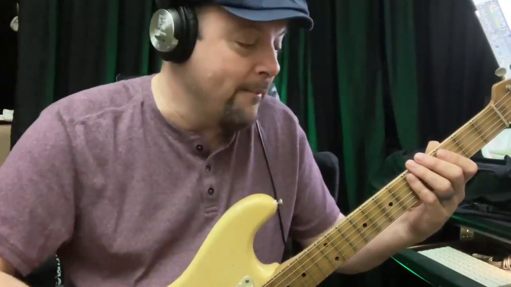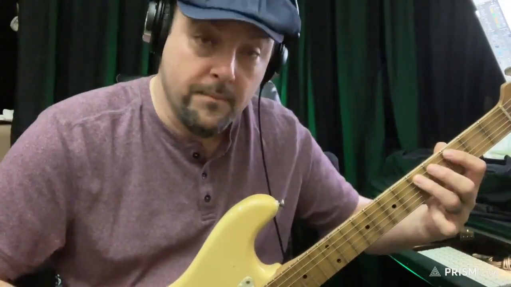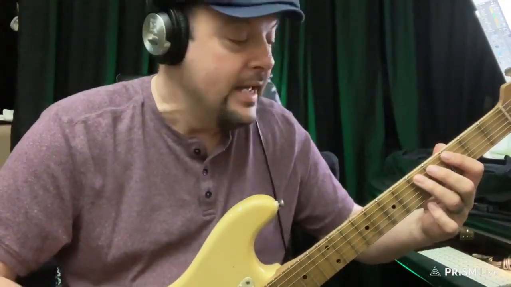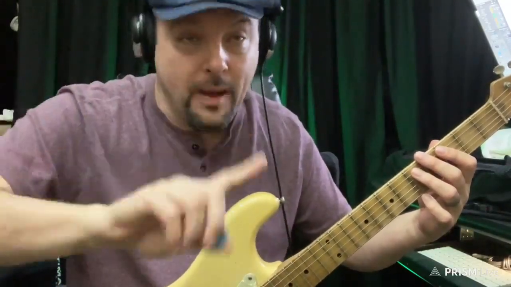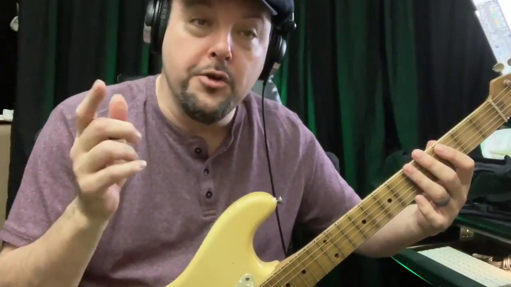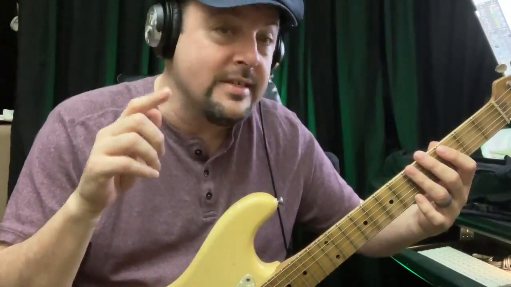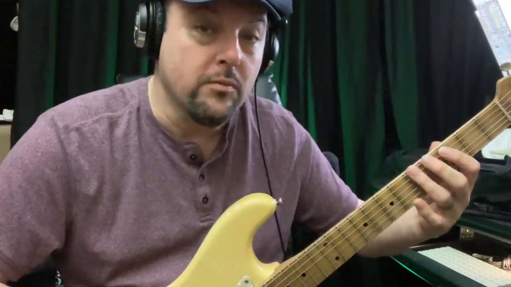So in this case, I'm just going up the pentatonic scale. Right? Now I'm doing 3 notes forward, let's look at it that way, up the road. Now, I want to do that again, but I'm going to start on the second note that I played, which would be that note.